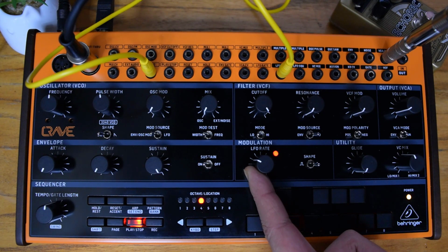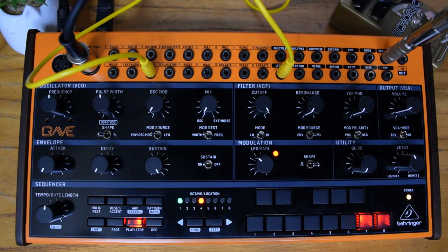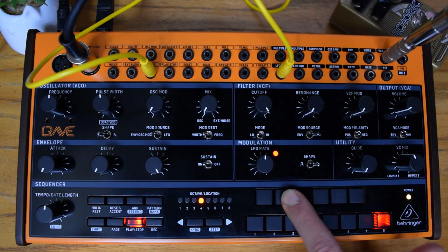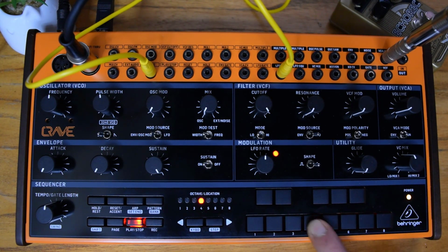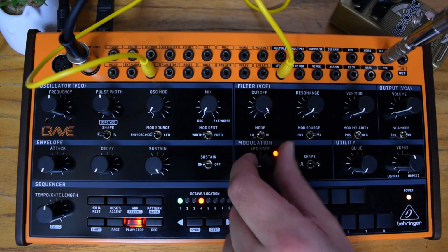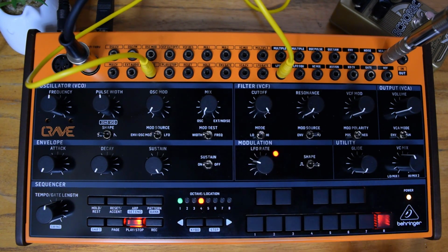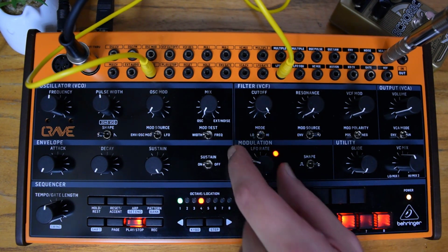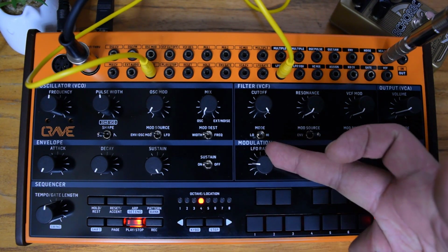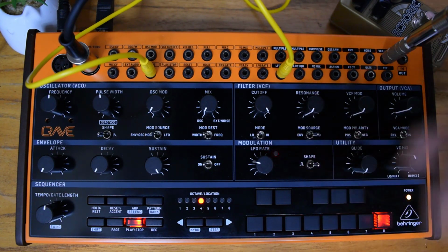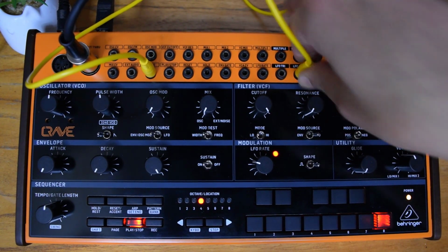And of course, if we go up and I offset it, you're just going to be getting different things. Maybe if I do something like that. You can just generate different things. Of course, you need to find the sweet spot right here. Maybe I'm going to go to square right now.